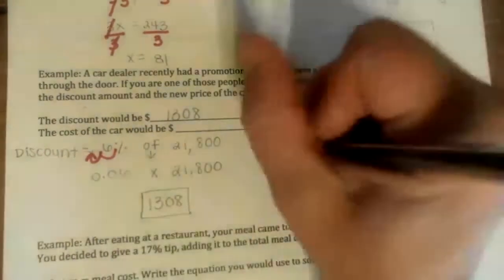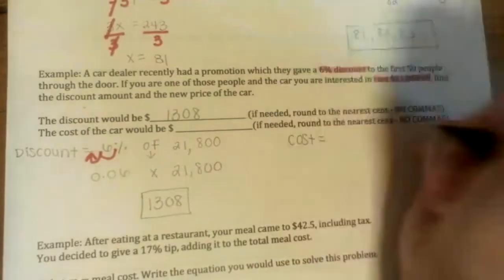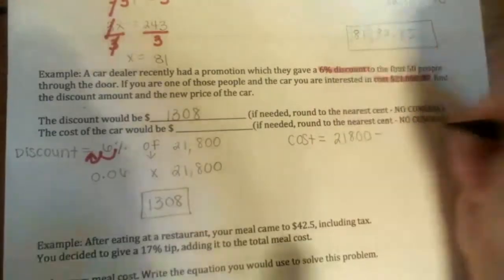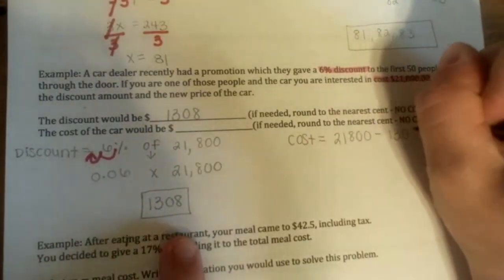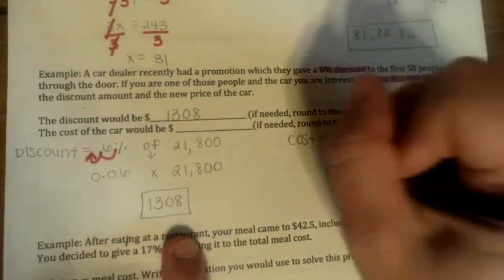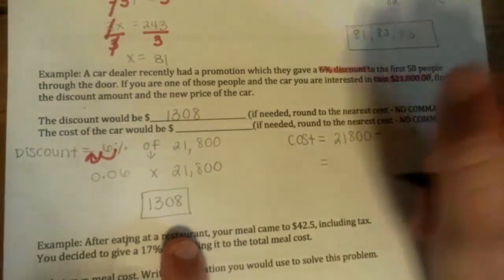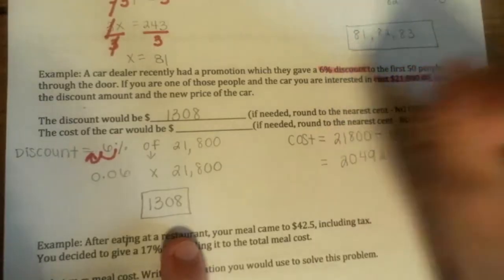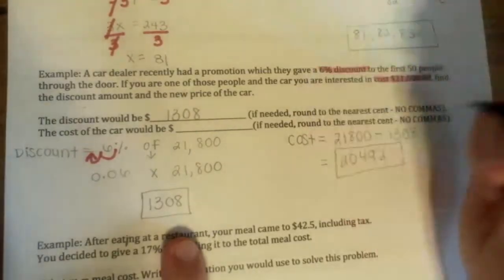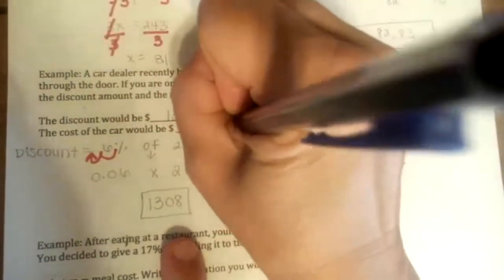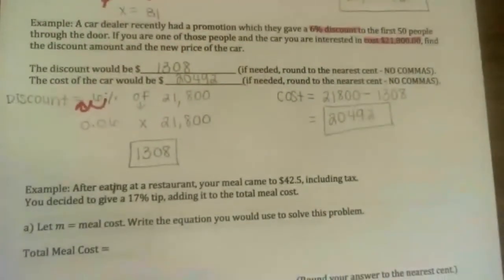Next, we need to find the cost of the car. So the cost is going to be our total, which was our $21,800, minus the discount. Our discount was $1,308. So 21,800 minus $1,308 will give us our new cost of the car, which would be $20,492. Notice it says no commas. So that is our new cost, 20,492, no commas. Boom. Done with that one.